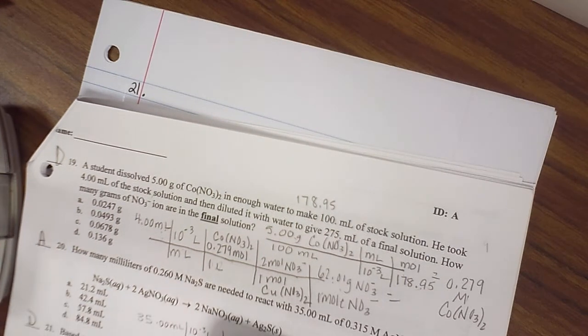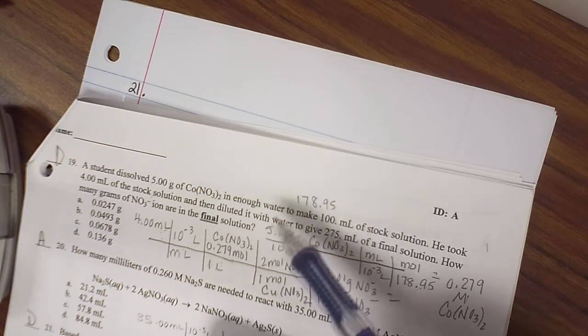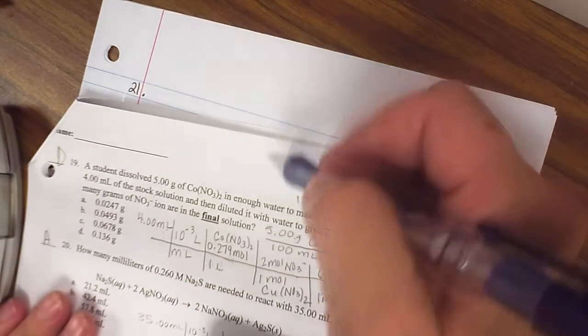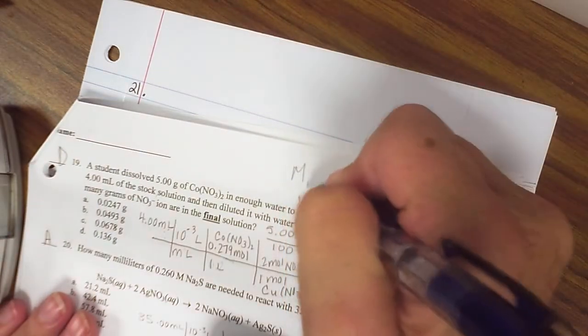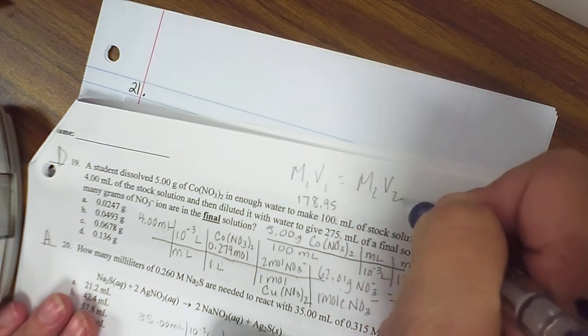Plus, the other thing is, don't forget, if they had gone out to the 275, they might have gotten a different answer. Well, if they had taken 4 milliliters and then diluted this to 275, they would then be using M1V1 equals M2V2, right?